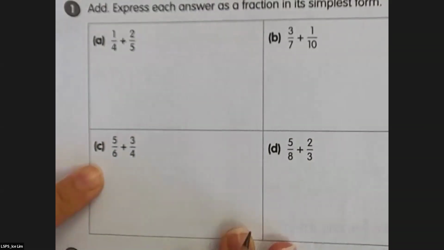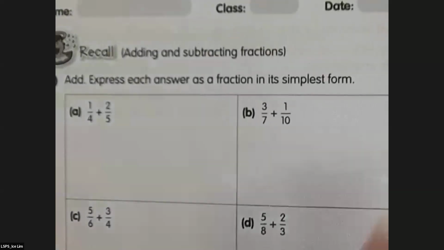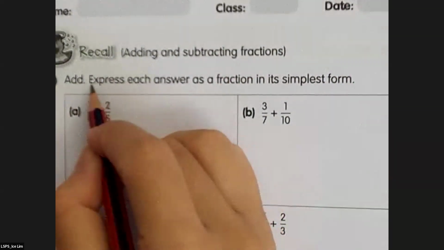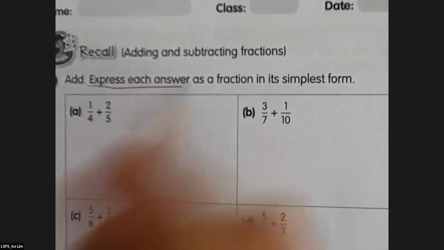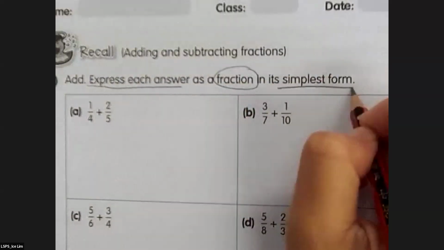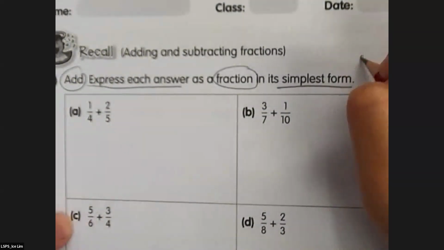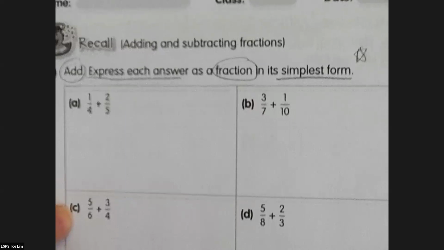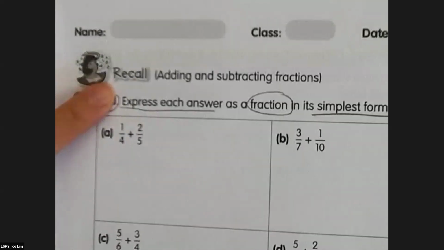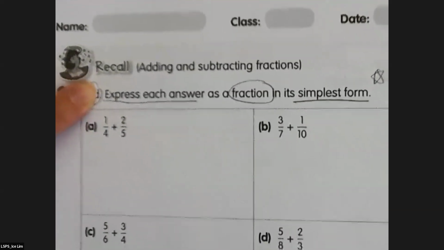Okay, I'm going to show you C. The question here says, express each answer as a fraction in its simplest form. You're supposed to do add and subtract. The key is simplest form. So if I just recall, this one is tested on Friday, I have to say that one more time.